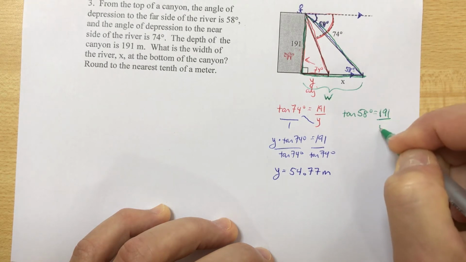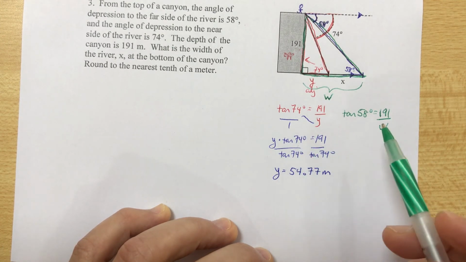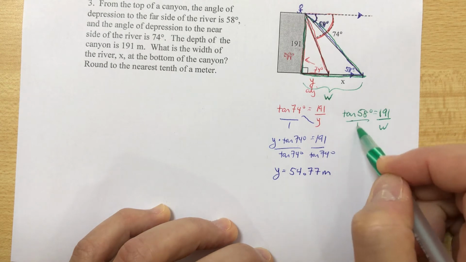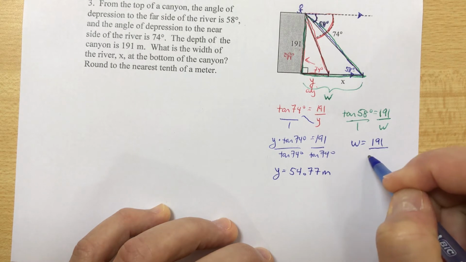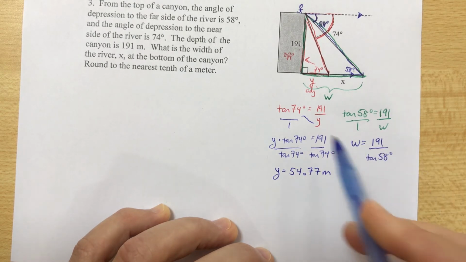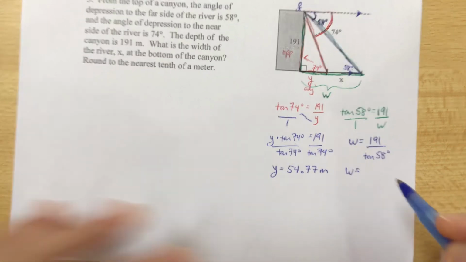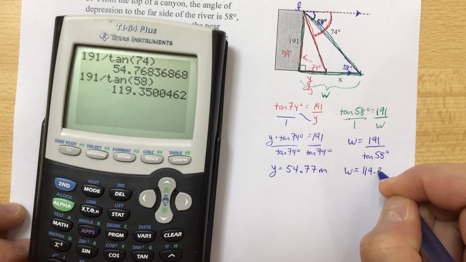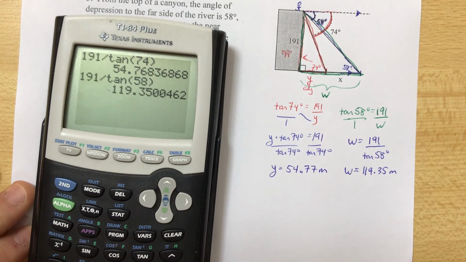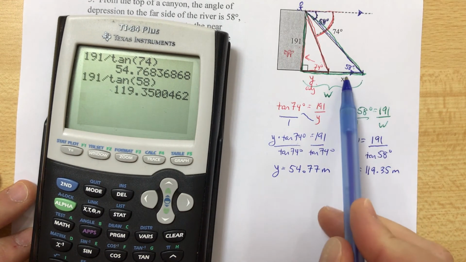And we can say the tangent of 58 degrees equals 191 divided by W. Now we're going to get the same situation for solving it as what we had here. So I'm going to multiply W times the tangent of 58, but then I'm going to have to turn around and divide by the tangent of 58. Okay, so you can compare these and see what happened here. I'm going to use the same process. And so we get W is equal to 119.35 meters.